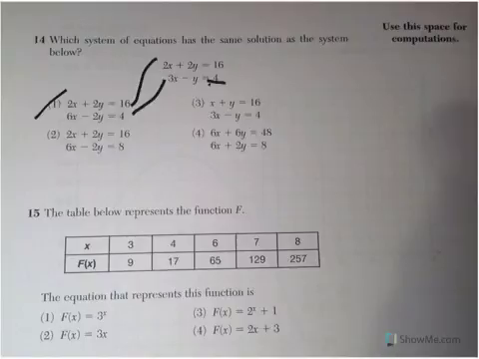So if we go on to number 2, it says 2x plus 2y equals 16, so that looks good. In the 6x minus 2y equals 8, this time they did multiply everything in the second equation by 2, and so it ends up being that choice 2 is your answer.